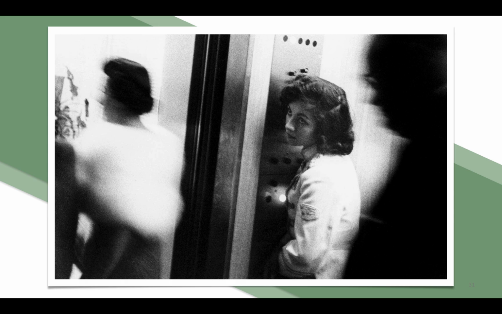We talked about this picture briefly. The idea here is that we are in a dark elevator. We have a girl who is the elevator attendant. She's pushing all those buttons, and the people around her are in motion.